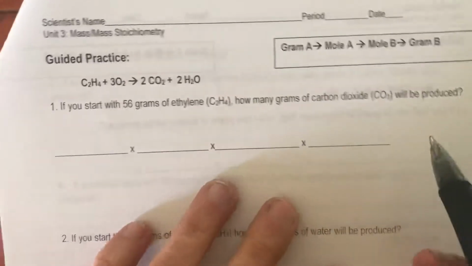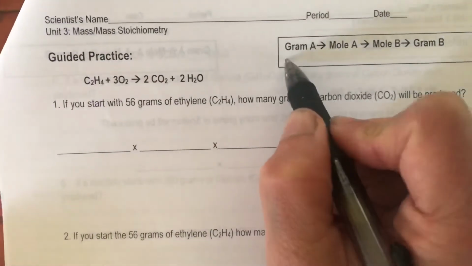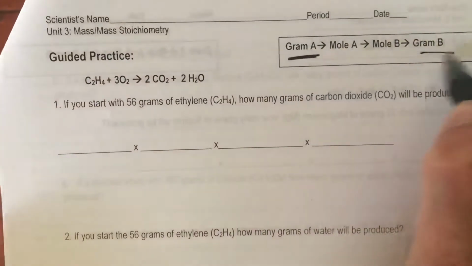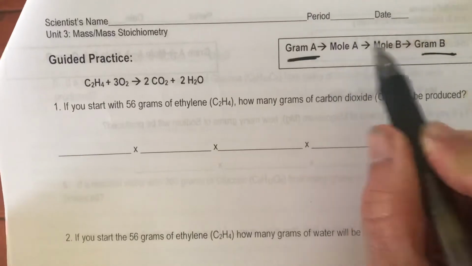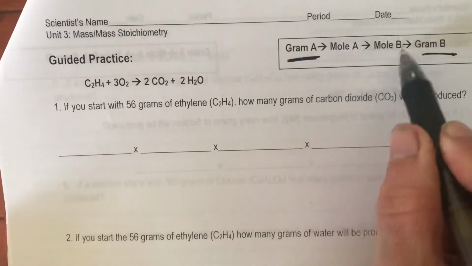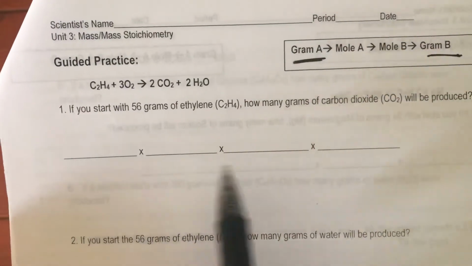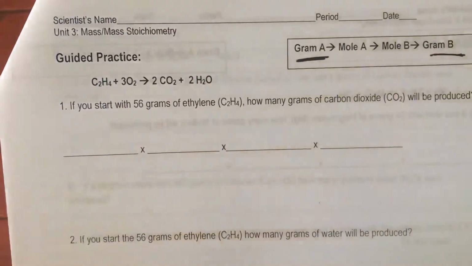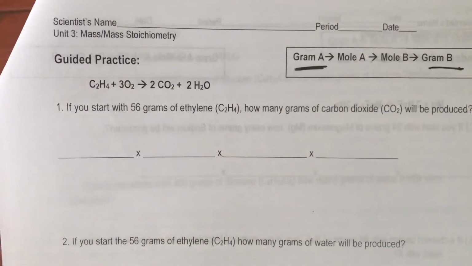The main difference between these and the problems we were doing earlier is these start in grams and end in grams, while the problems we were doing yesterday start in moles and end in moles. But you can see here that that is a step in this process. So this process is 4 steps, which sounds like a lot, but they're always the same. So it's quite predictable, and I know you guys can do it.